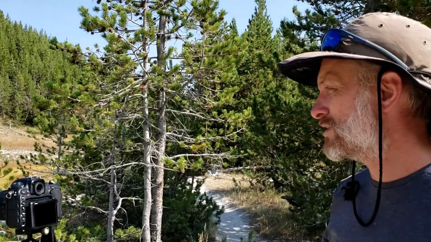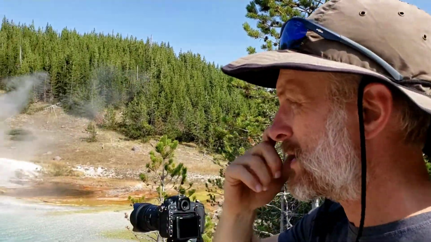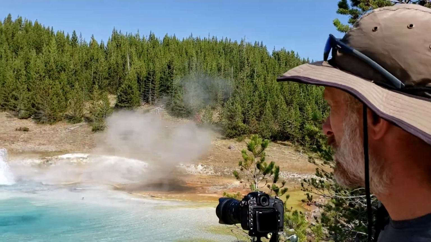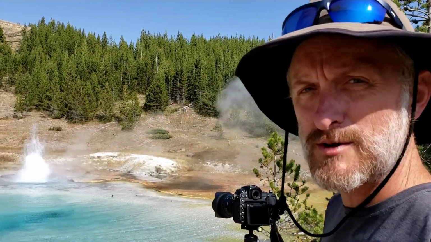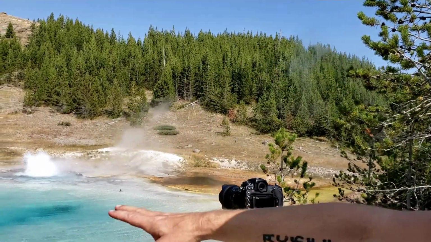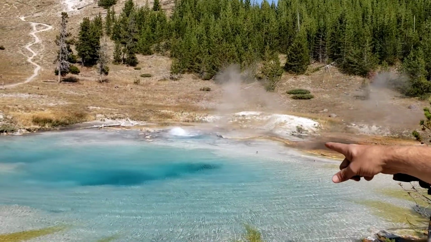Yeah. I'm trying to extend the shutter as long as I can so that we get some movement when it erupts out of there. And because it's very windy, the spring is blowing and has ripples in it, but there's no way this would ever be smooth because of the geyser going constantly. But it sure is pretty. It's got a lot of yellows and greens, and that's a real deep turquoise.